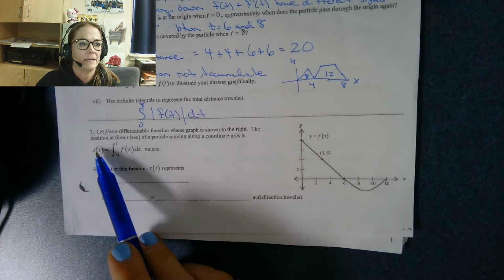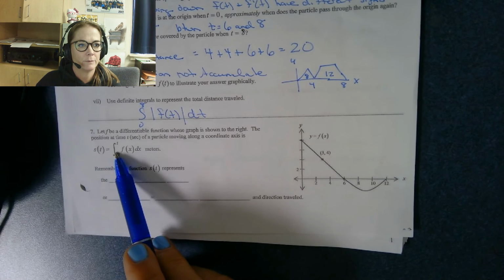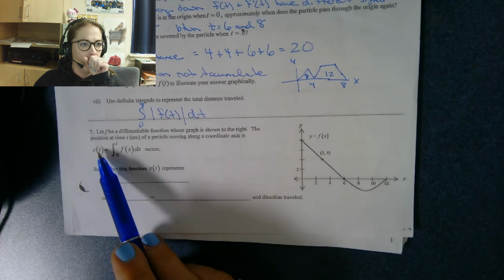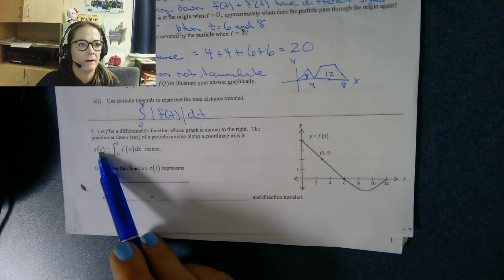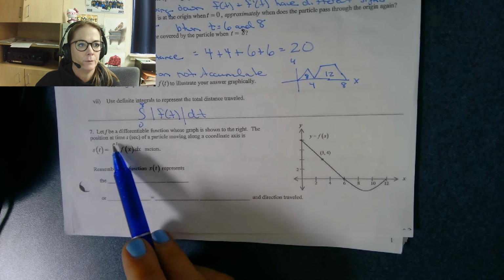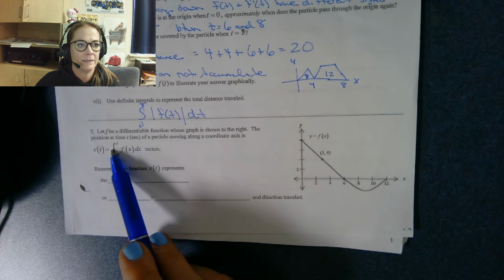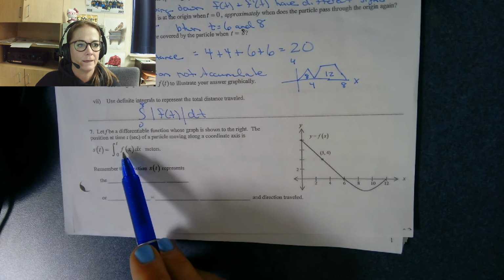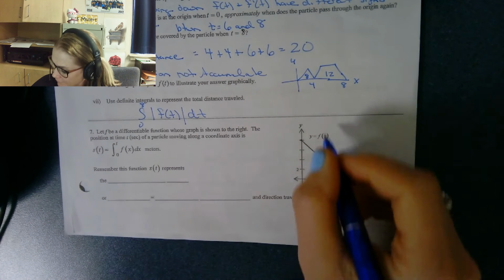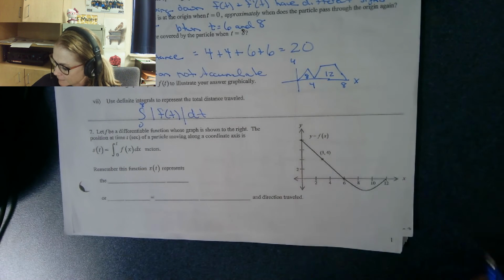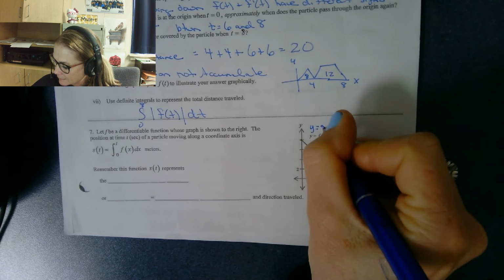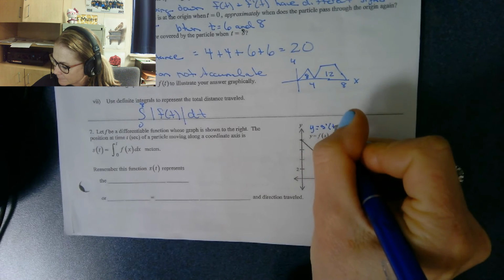Okay, so once again, if the position function is written as a function with a definite integral, and you were to take the derivative of the position, there would be inverses, and you would end up with just this f of x here. And so this graph of f of x is going to be the same as s prime of t.